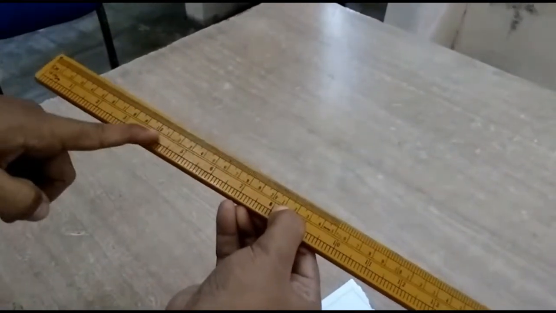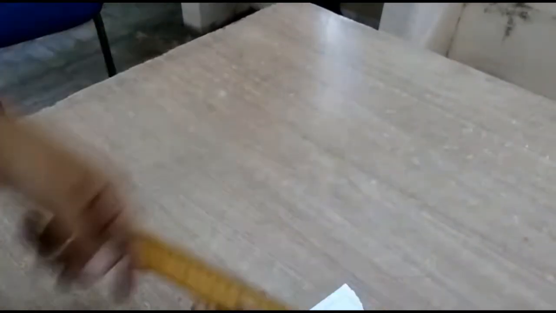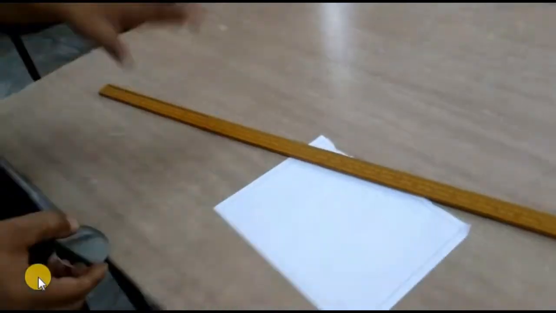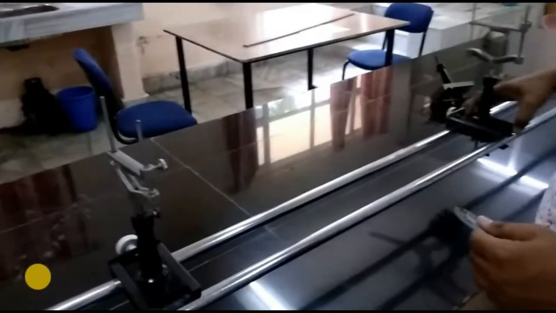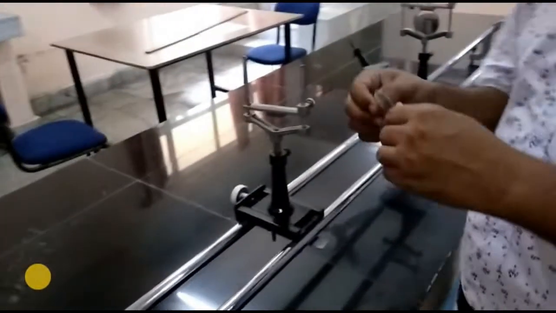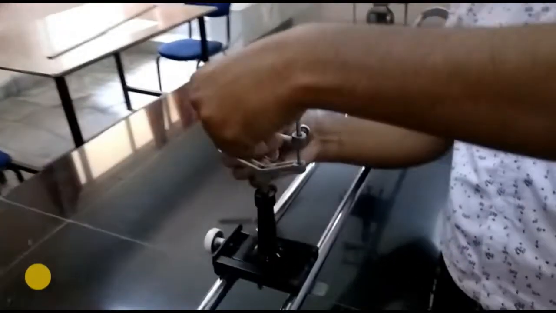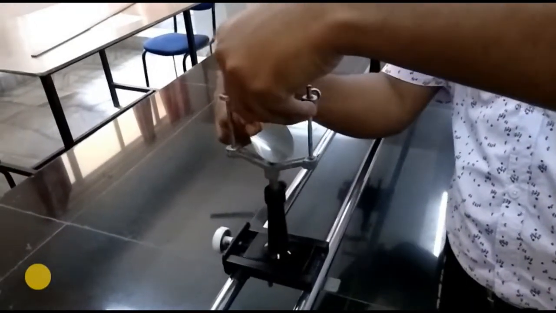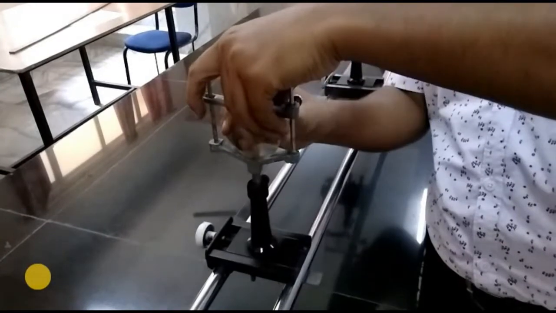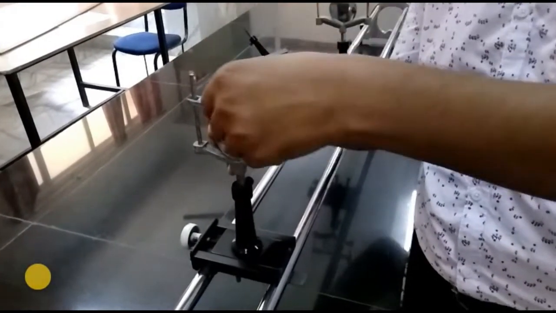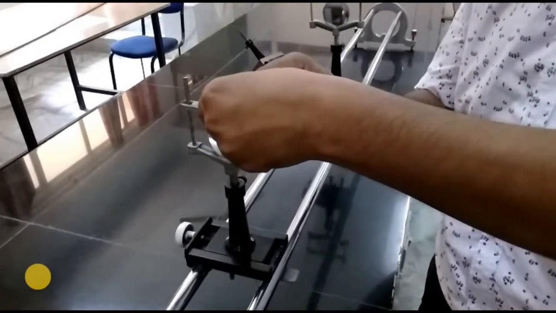So this one is approximately 21. So the focal length of this convex lens is approximately 21. Now you have to fix this convex lens on this lens holder, and we have to place this lens holder on the optical bench.